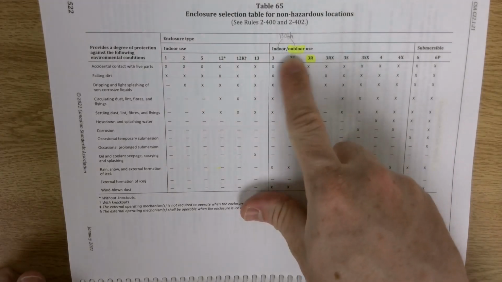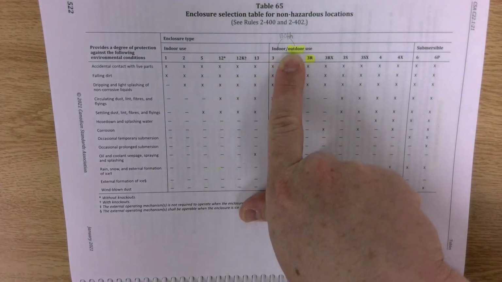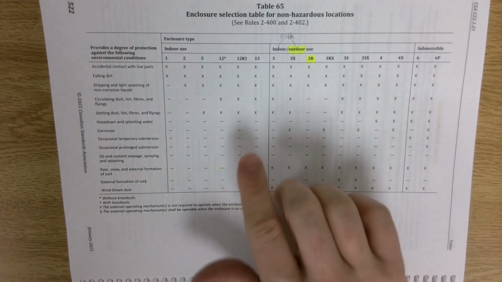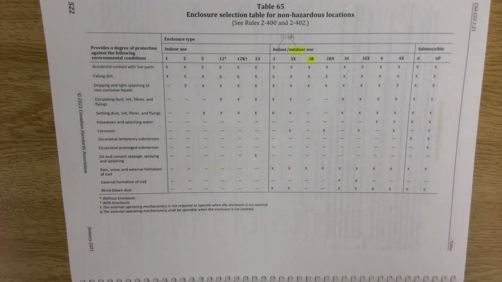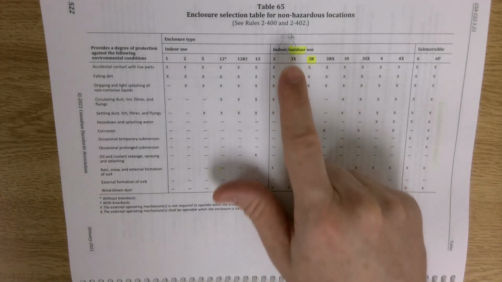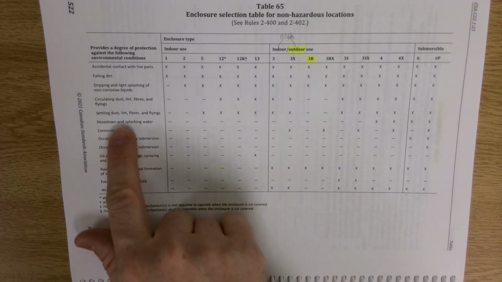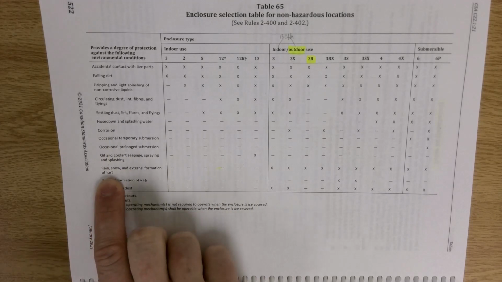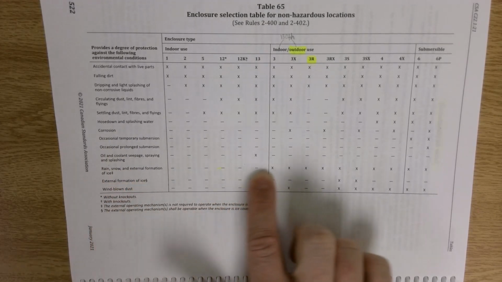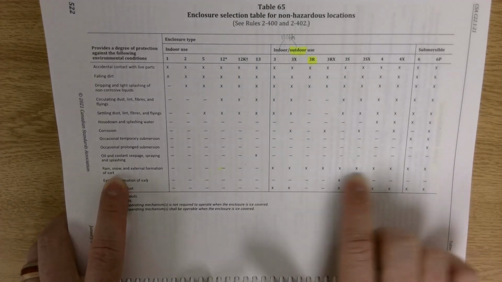Indoor and outdoor use, so it can be used in both. Now, this part of the table is all these boxes are good for outdoor use. The reason it says indoor/outdoor is if you could have a box, for example, that is going to be good for rain, snow, and external formation of ice, well, you can probably put it indoors where it won't deal with those things, right?